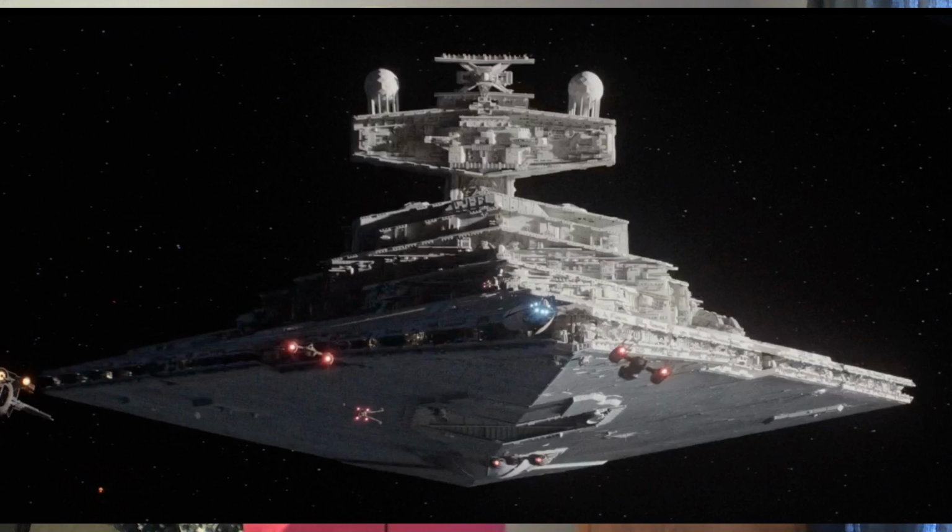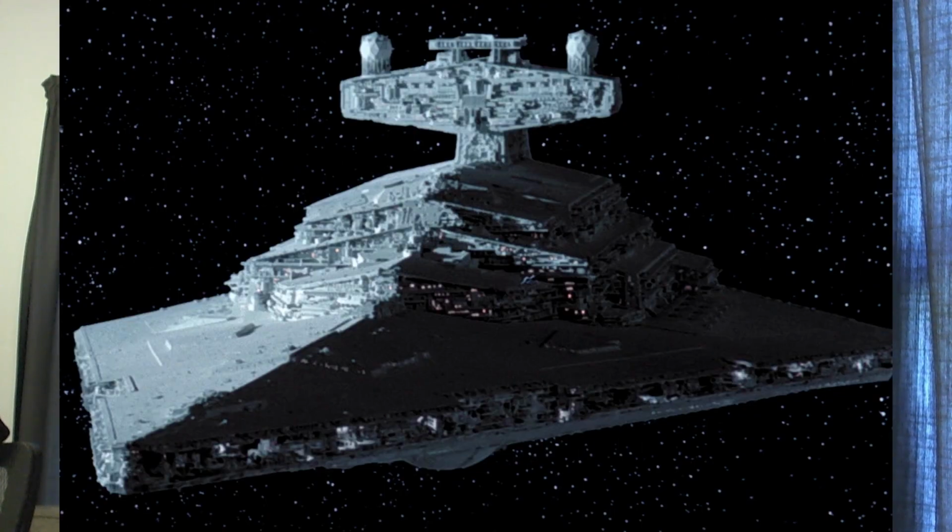We also see ISDs in Rogue One, I'll talk about this a bit later. Now, the thing is, for The Empire Strikes Back, for whatever reason, ILM made a new model of a Star Destroyer, and it looks slightly different. It looked almost identical, except for this one minor detail. Why they made a new one? Don't know, but that's the reason.